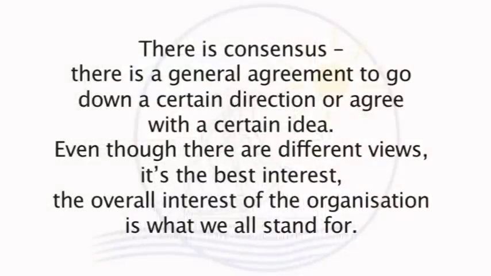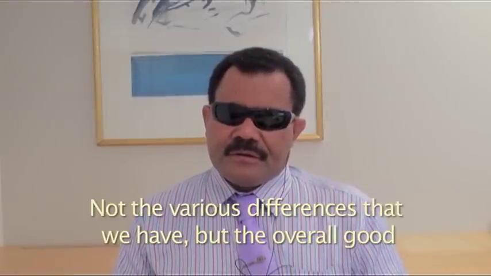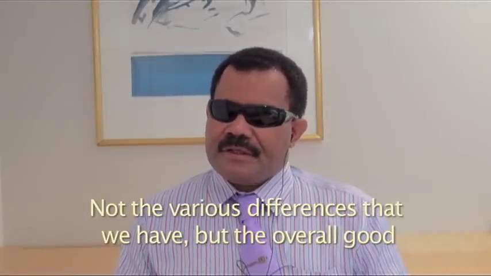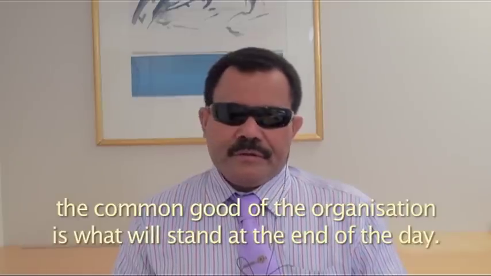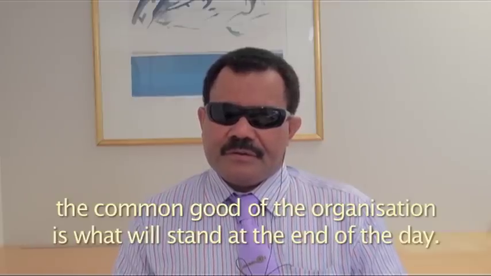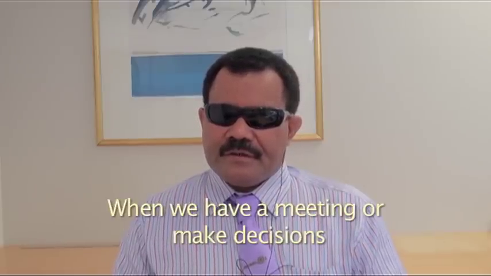There's a consensus, a general agreement to go in a certain direction or agree with a certain idea, but even though there are different views, the overall interest of the organization is what we all stand for, not the various differences that we have, but the overall, common good of the organization is what will stand at the end of the day when we have a meeting or make decisions.